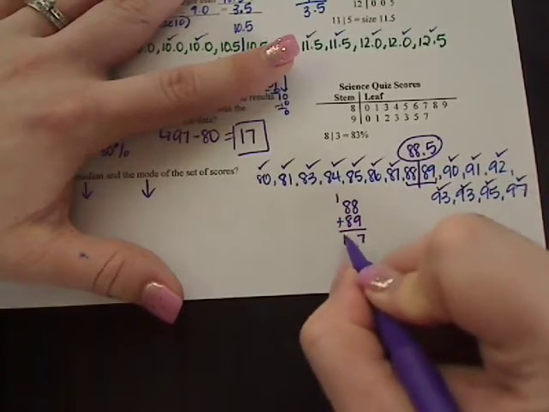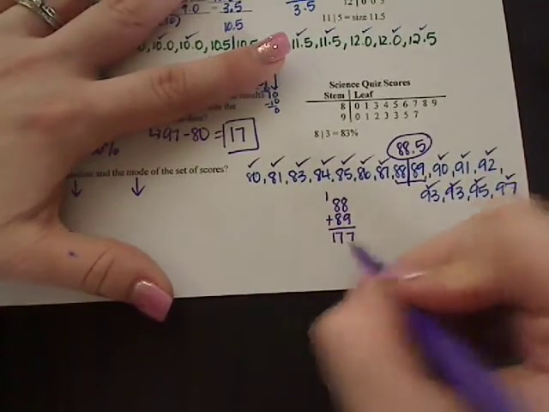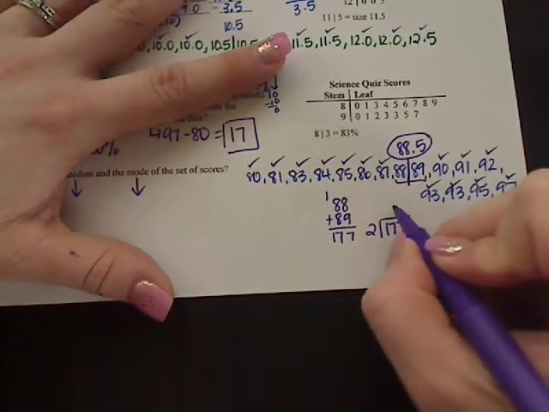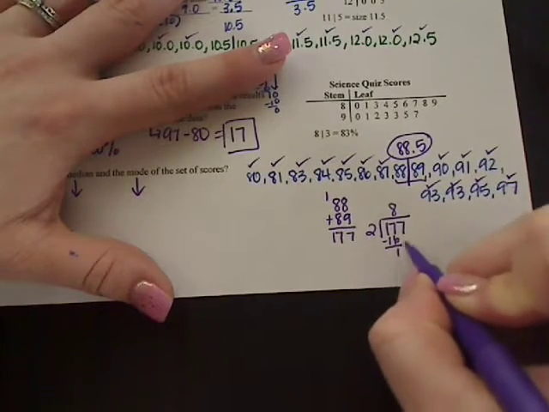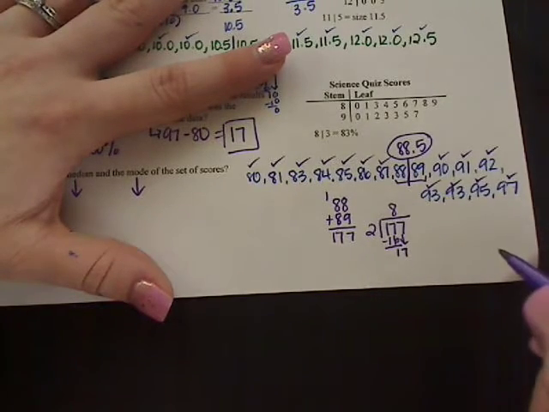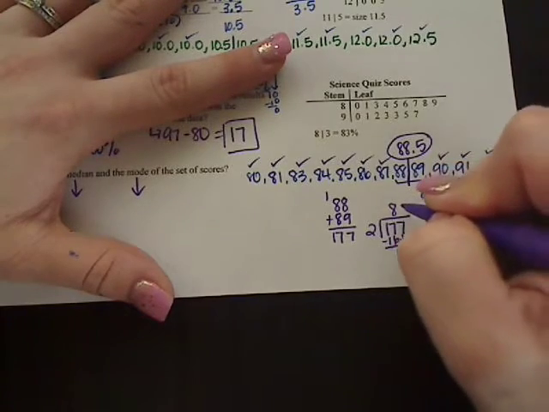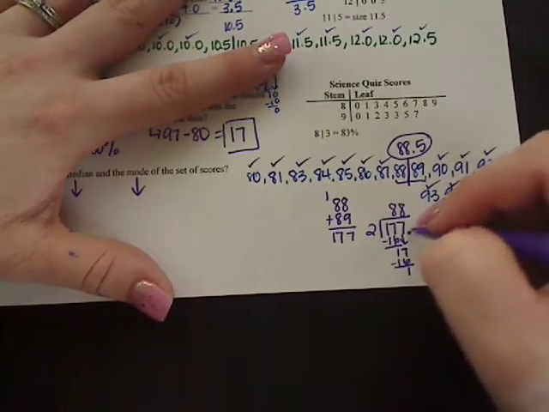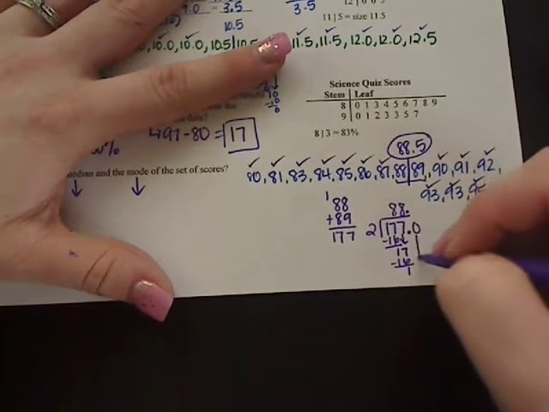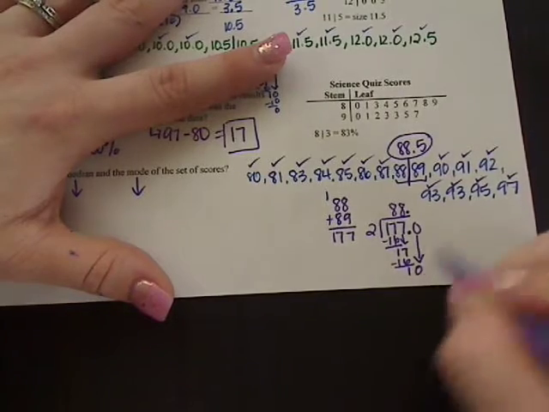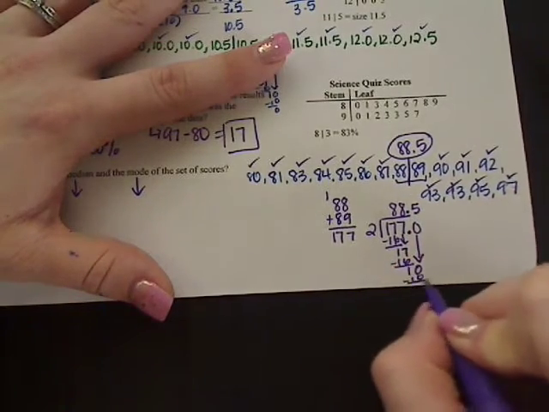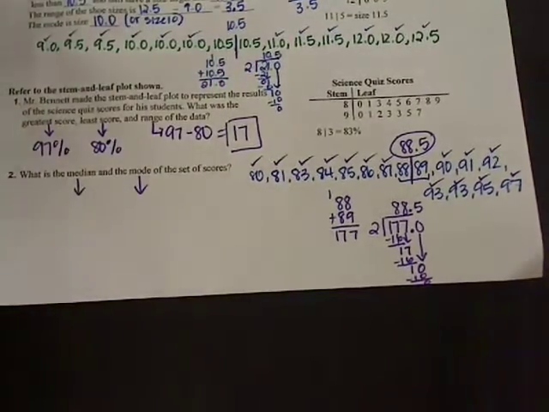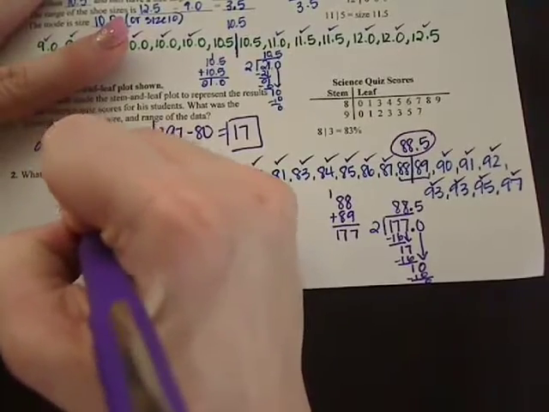That's 17 and then 177. And then you're going to take 177 and divide it by 2. 2 won't go into 1, but it'll go into 17 8 times. Subtract 16, you get 1. Bring down your 7. Again, 2 goes into 17 8 times. Minus 16 is 1. I need to keep going, so I'm going to add a decimal and a 0. Bring it down. 2 goes into 10 5 times. So again, 88.5. So my median is 88.5.